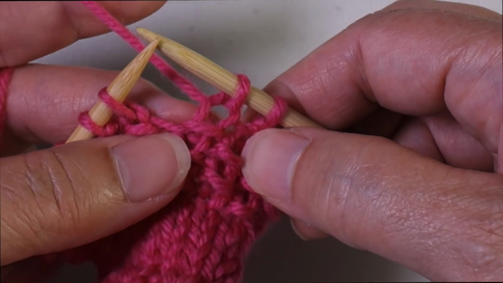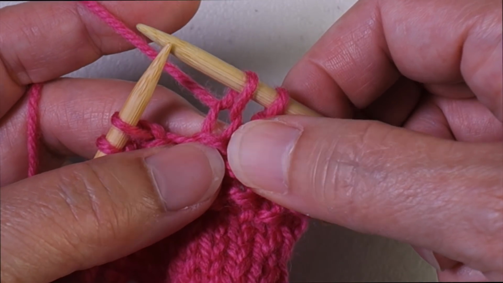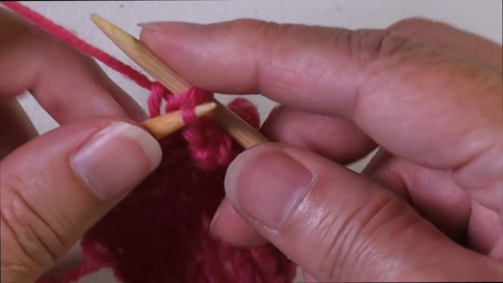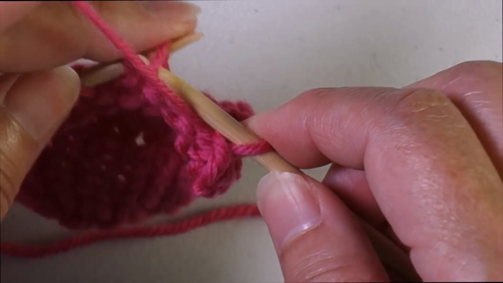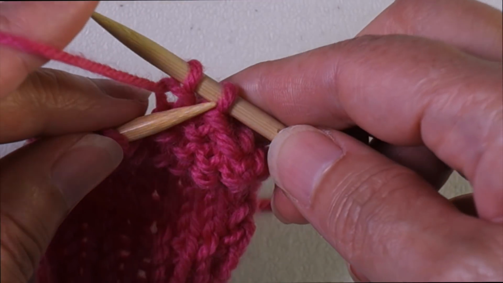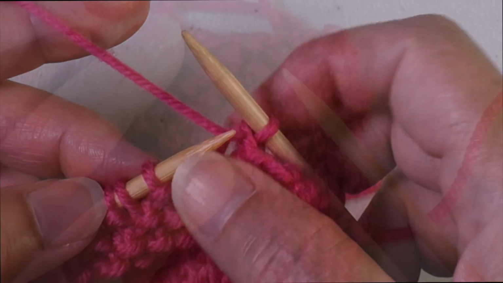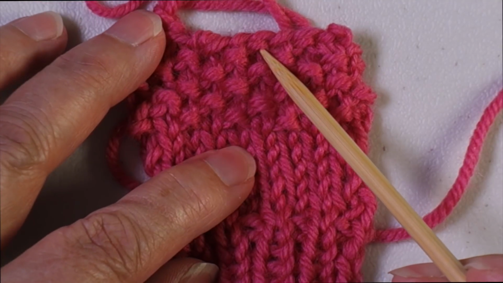So that stitch I just worked was a knit, and we can see the knit right below the needle. The purl bump from the previous row is right below it. Now I'm working a purl stitch. So you can see that purl bump below the needle, and now I'm going to create the bind off chain with the stitches that are on the needle. So you can see I have my final purl bump there.